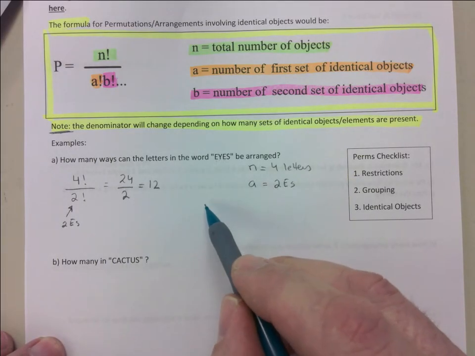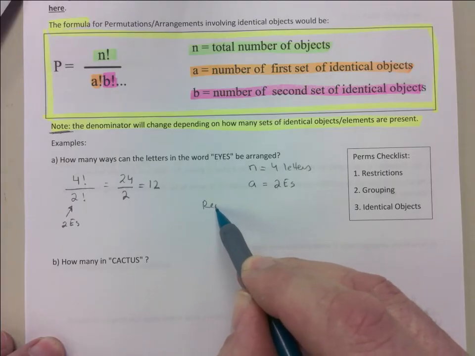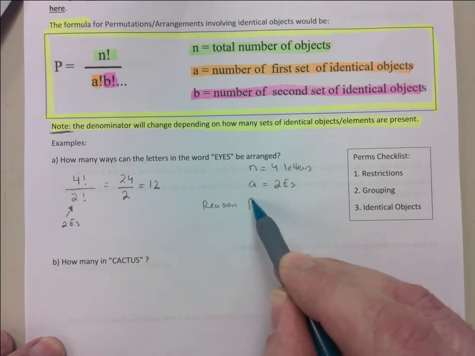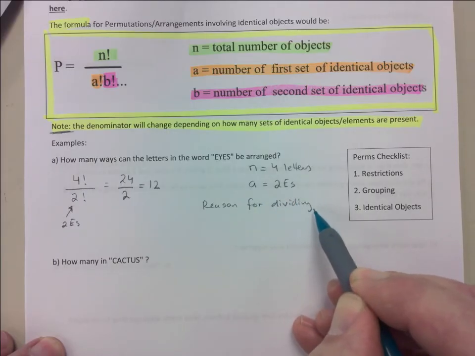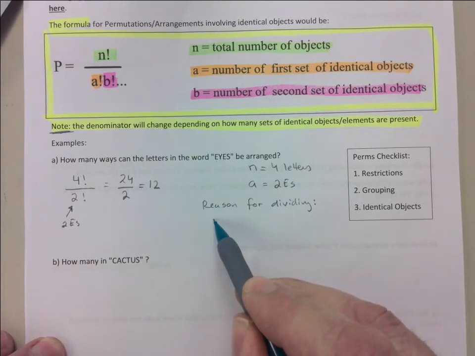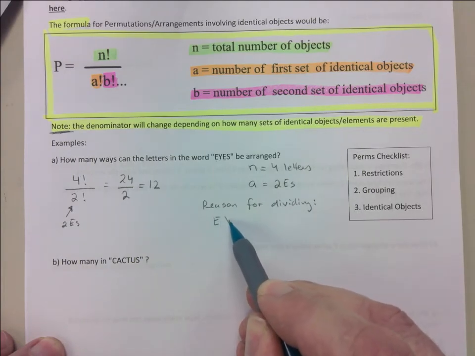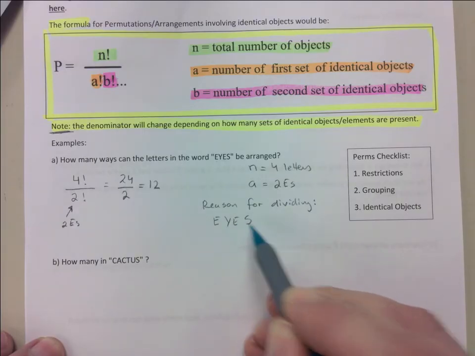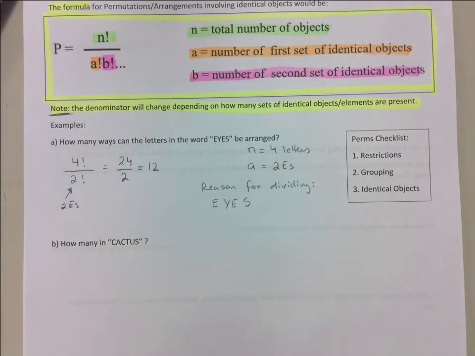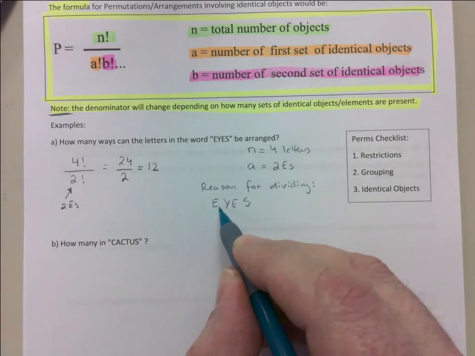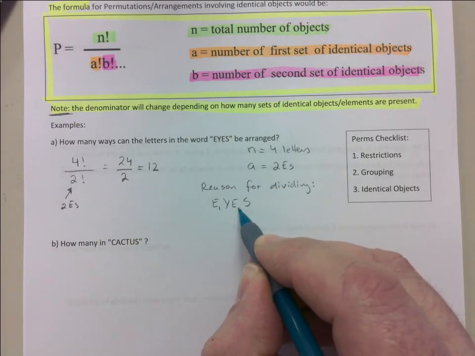And this is the reason for dividing. Let's say you go eyes like this, and let's say we could put a little Sharpie mark on the E's to distinguish them. Let's call them E sub 1 and E sub 2.